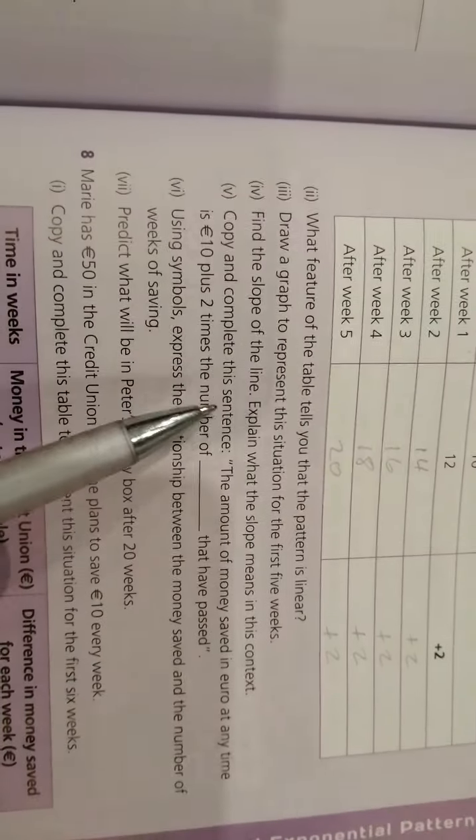Okay? Question 5 then. Copy and complete this sentence. The amount of money saved in euro at any time is €10 plus 2 times the number of something that have passed. Well, I think from context we could guess that it's 2 times the number of weeks that have passed. But I think if we wait until we do the next part, we'll see this more clearly and we'll return to it again.